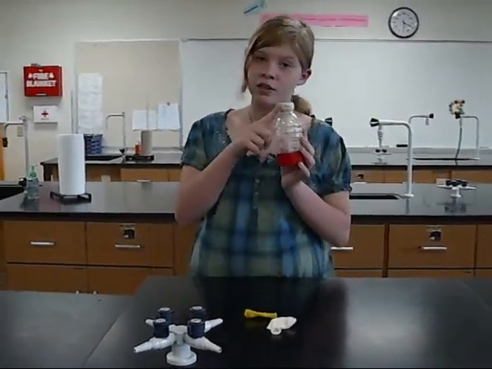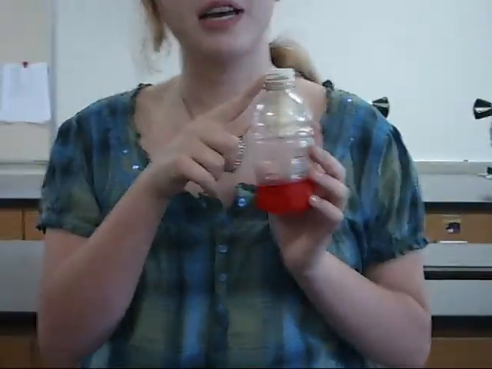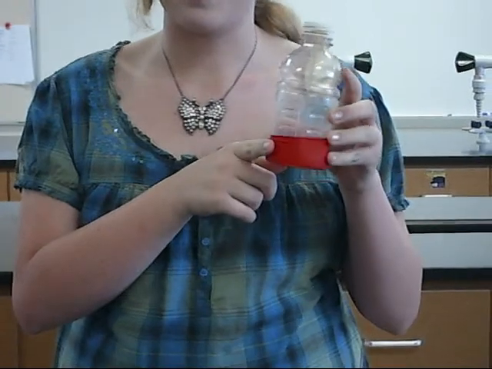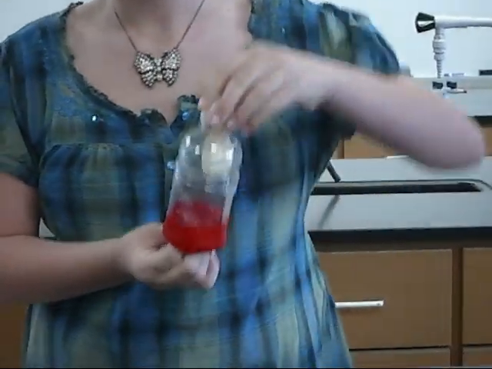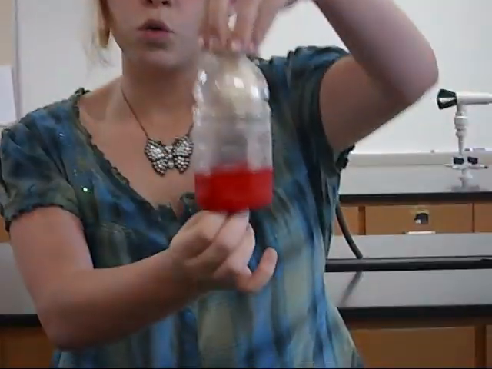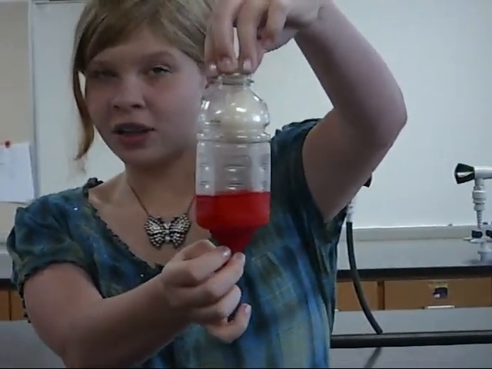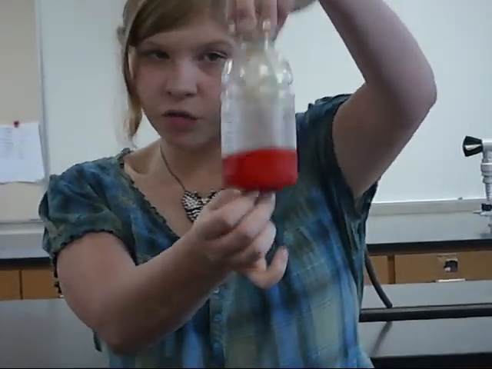This part will represent your lungs. This part will represent your diaphragm. When you inhale, your lungs expand like this. And when you exhale, your lungs contract like this. Neat.